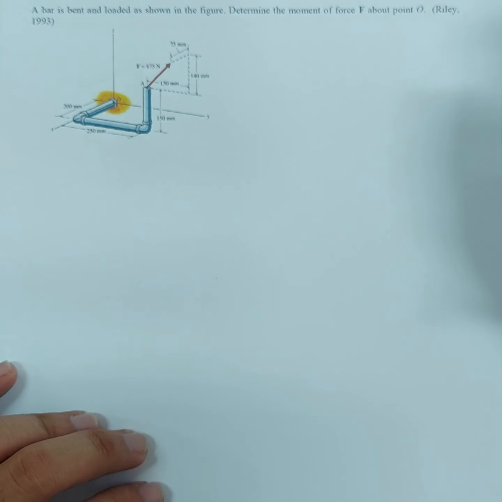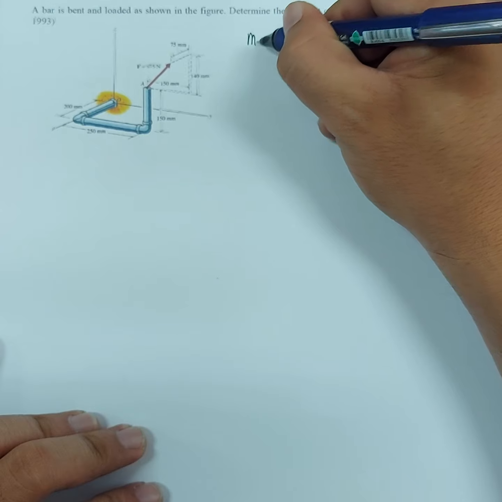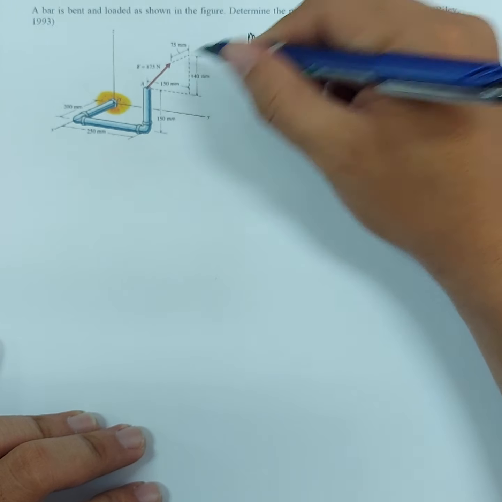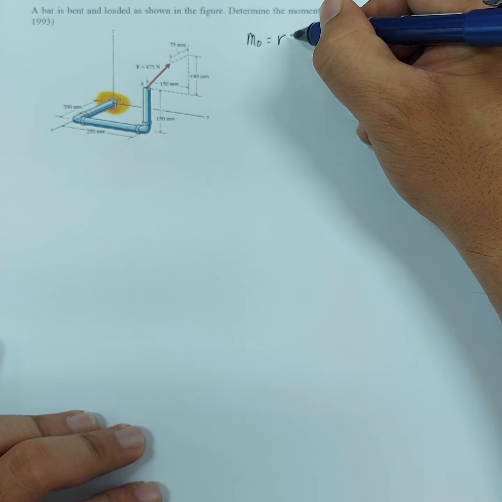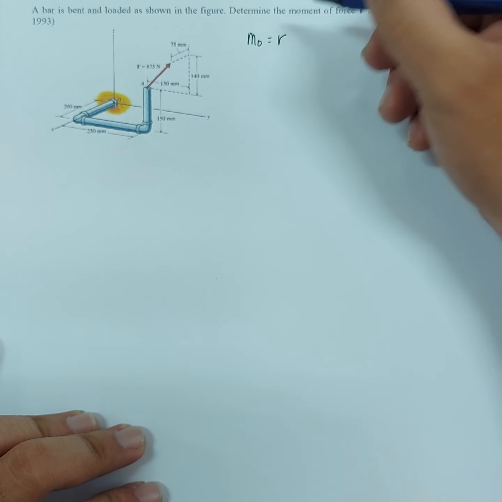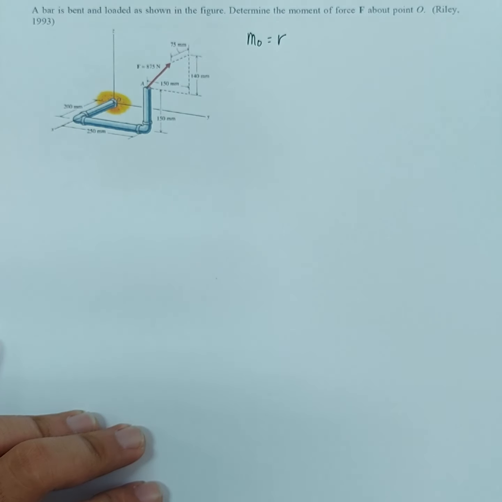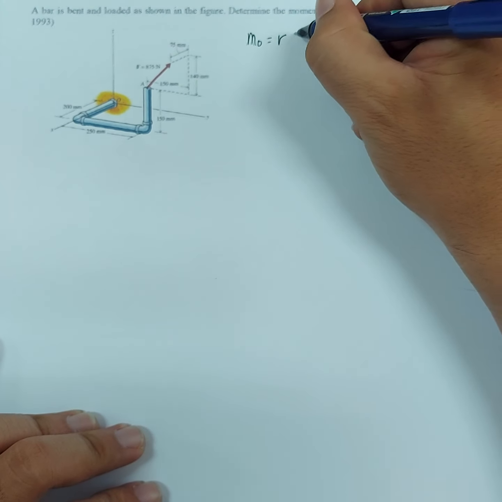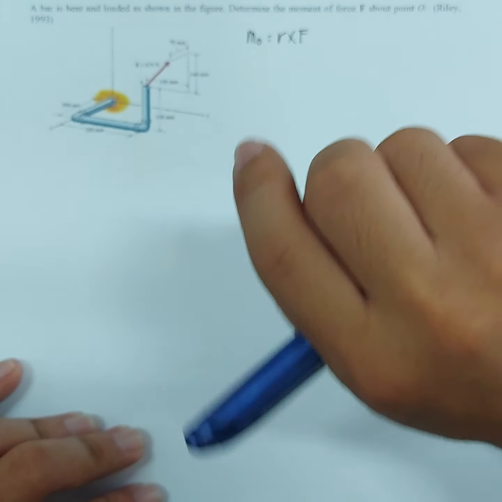Okay, so anong kailangan natin para ma-solve yung moment? So very simple. The moment of the force about O is just equal to the cross product of R, the position vector from point O to any point along the line of action of F. So we need two things, ano?